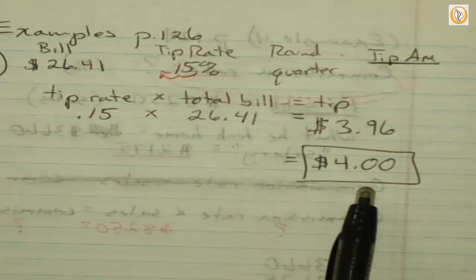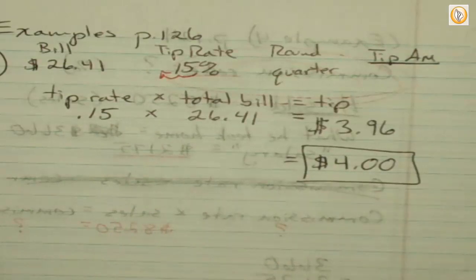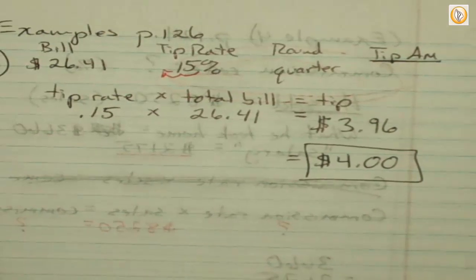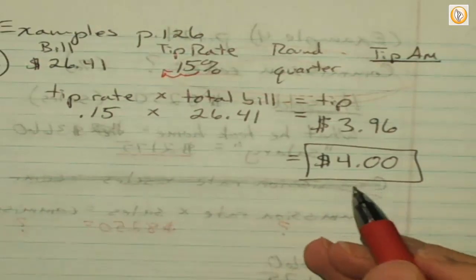Okay, now, is that the total bill? Like, is that everything? No. For number 1, this is all they're asking. But guys, that's not how much you're totally paying. I have students that on the quizzes and tests will say, how much did they end up paying the restaurant? $4.